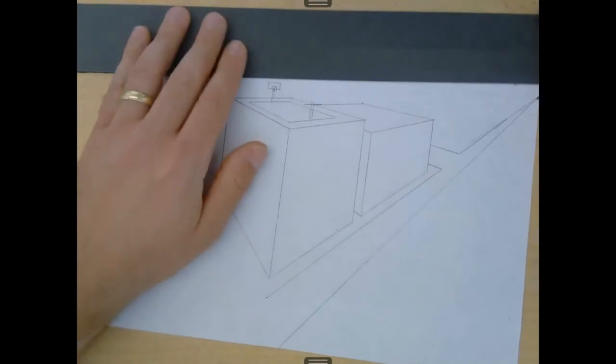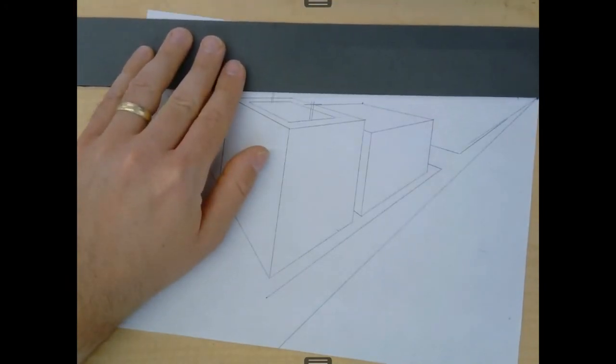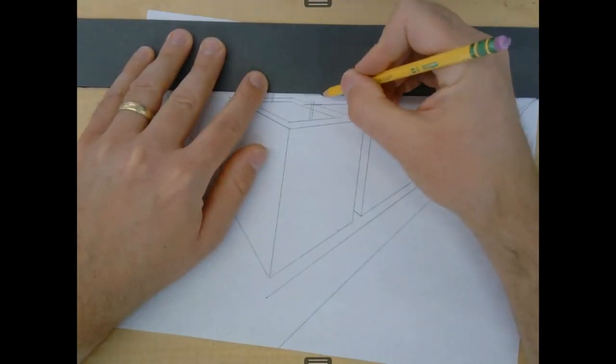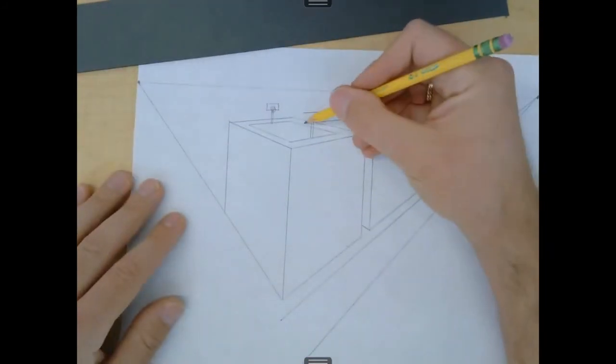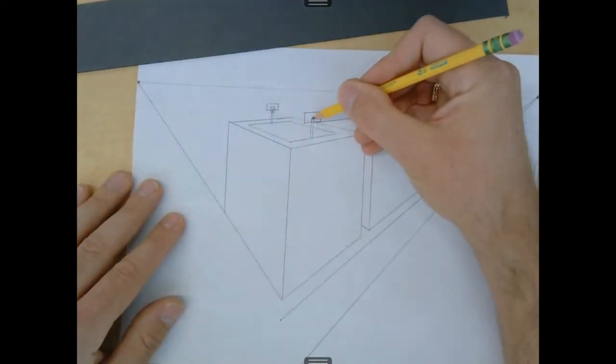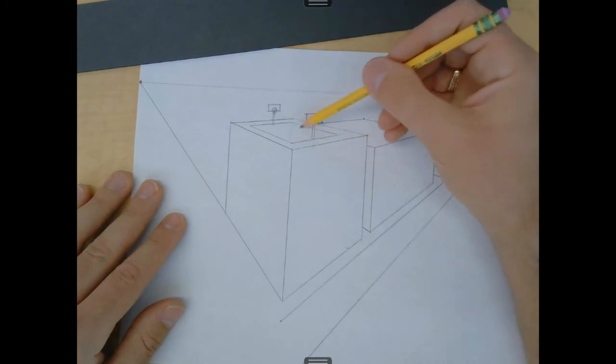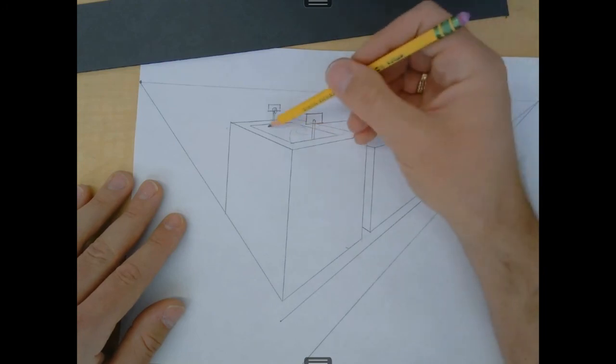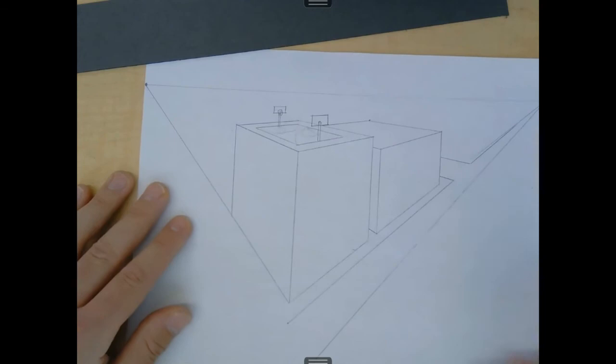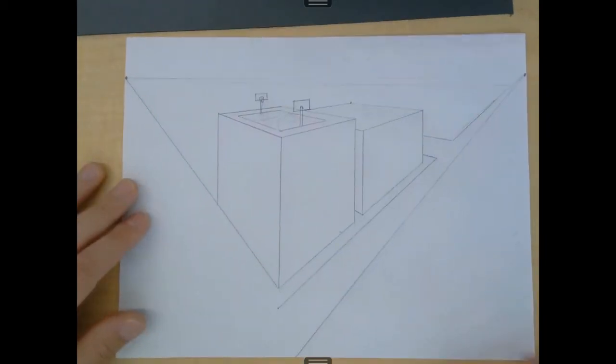Oh, I can't see it. Vanishing point. Vertical line, right? And I wouldn't see the hoop because it's on the other side. And I could put the lines if I wanted to. And you get the idea, right? So you can do whatever you want up there.